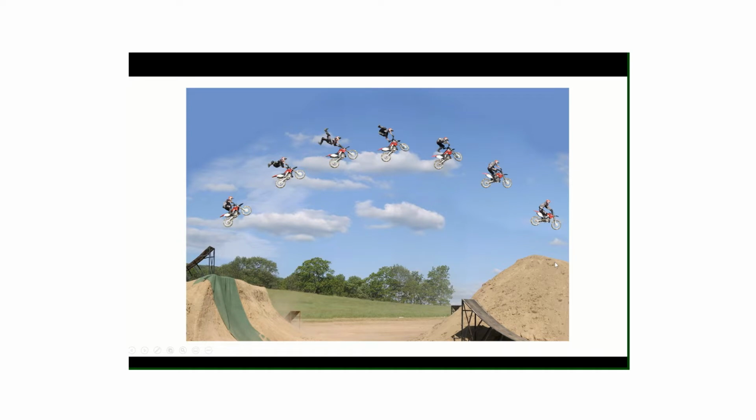Consider this motorcyclist. He's just accelerated up the ramp and taken off, and hopefully lands safely on the other side. You can see that his path is a parabolic path, and the only force acting upon him is gravity.